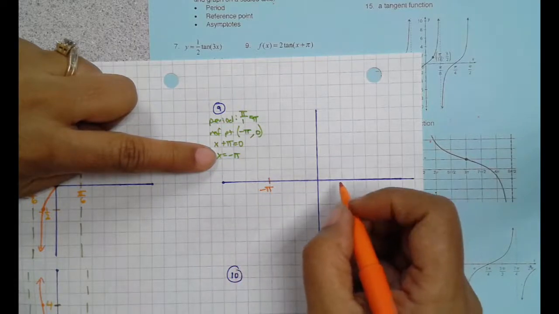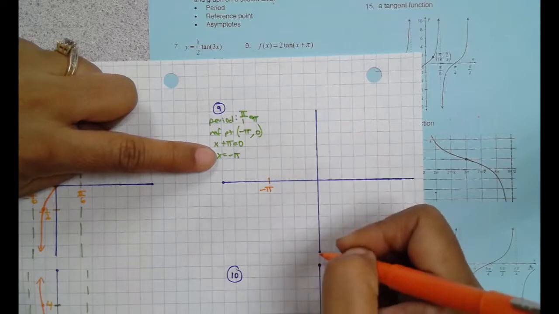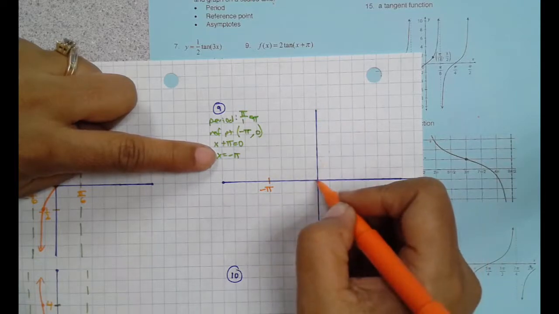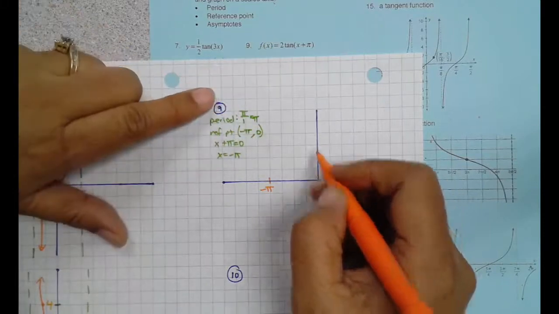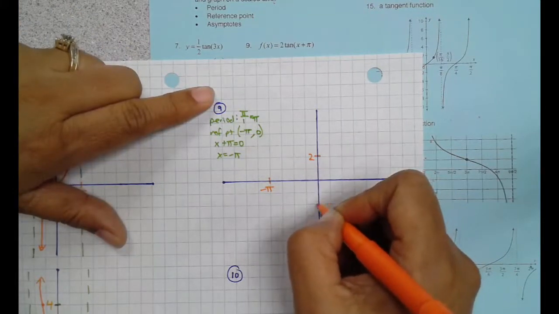And then let's scale the y values. So the y values are going to start at 0 and then go up by 2 and down by 2. So I'm just going to go by 1s.